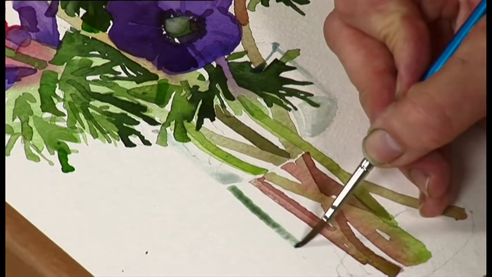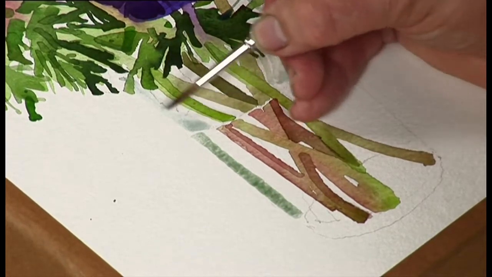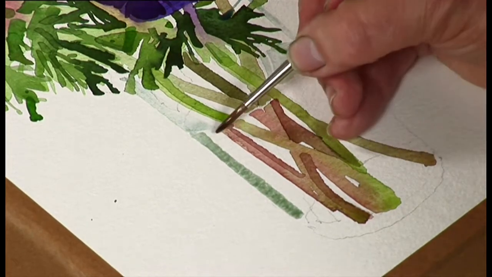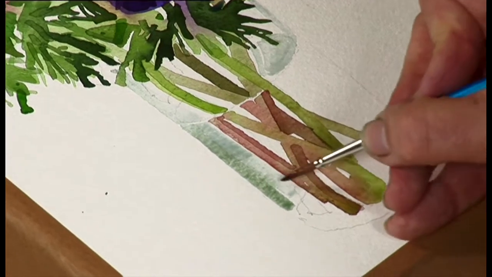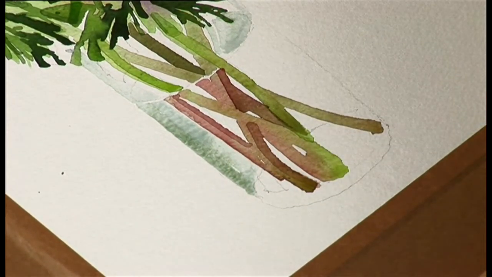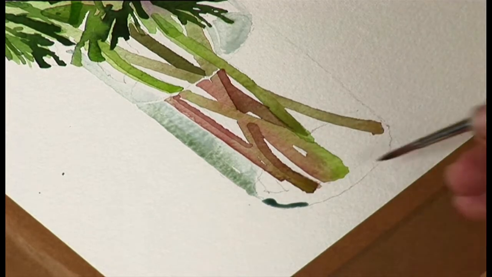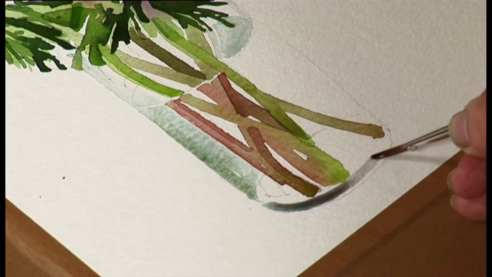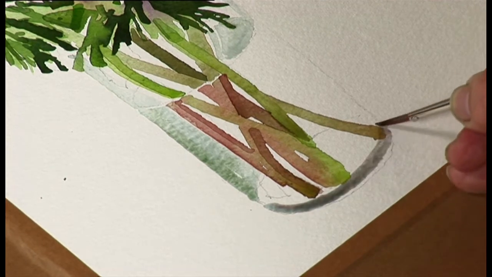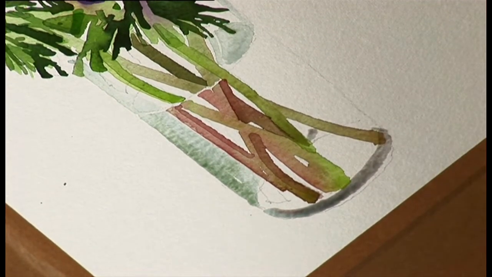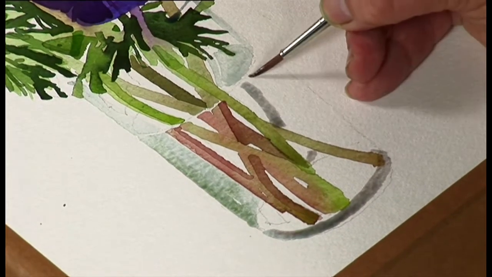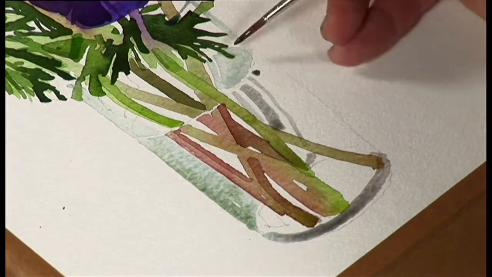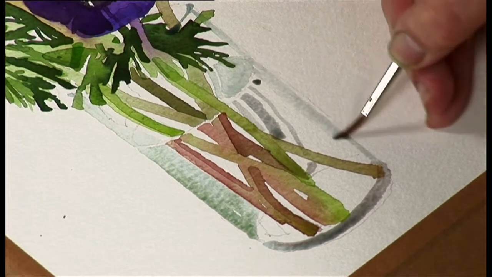Vary the shadow mixtures with touches of dioxazine purple and the red mixtures already on your palette. Leave streaks of unpainted white paper to suggest the highlights on the glass, and leave a narrow band of unpainted white paper around the top of the water.